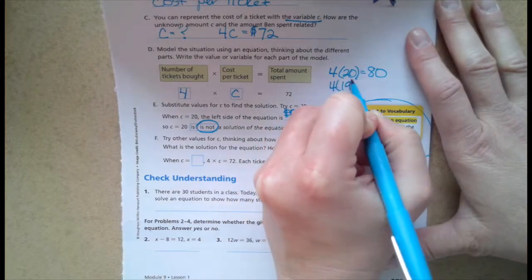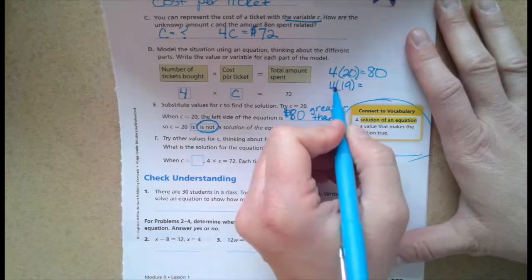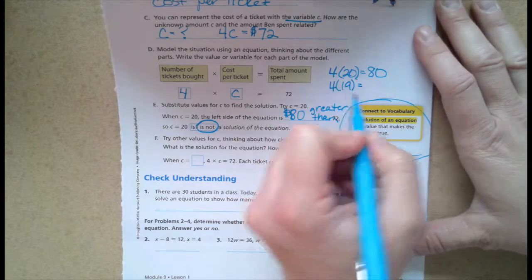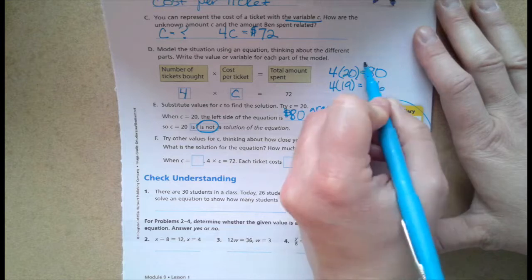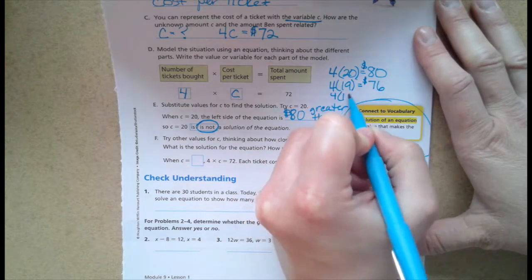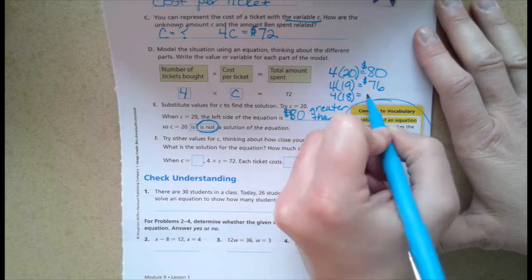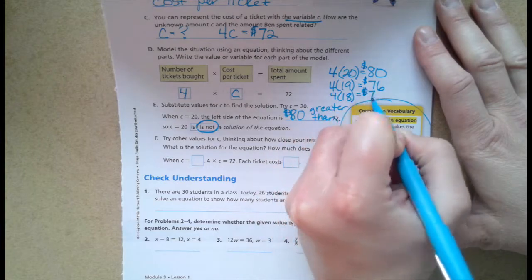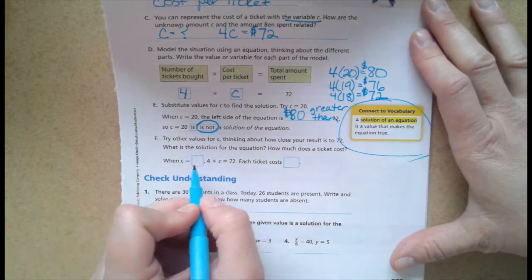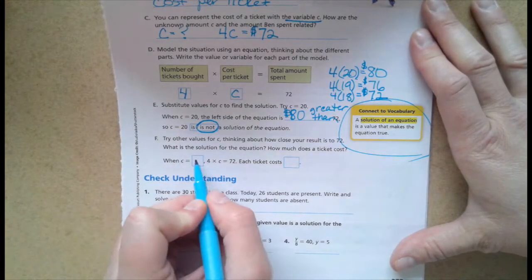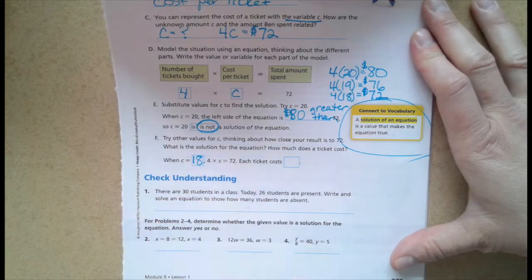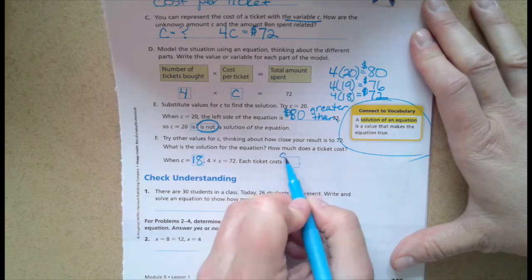That would be 38 plus 38. That's $76. So I'm getting closer. Let's try 4 times 18, which would be 36 plus 36. That equals 72. So when C equals 18, 4 times C equals 72. Each ticket costs $18.